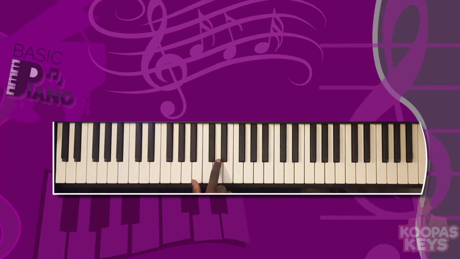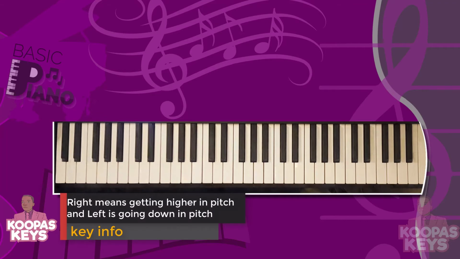Now, this is of course unless you're standing on your head, in which case your right and left would be different. But you know what, as far as music is concerned, right means getting higher and left means getting lower. So I might use these terms interchangeably, so don't get too confused.